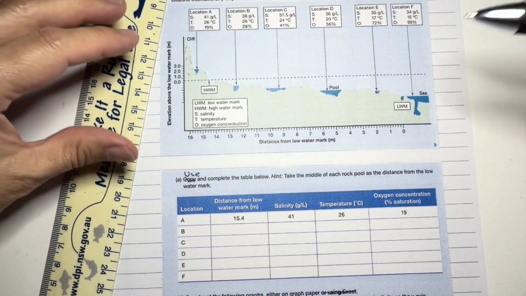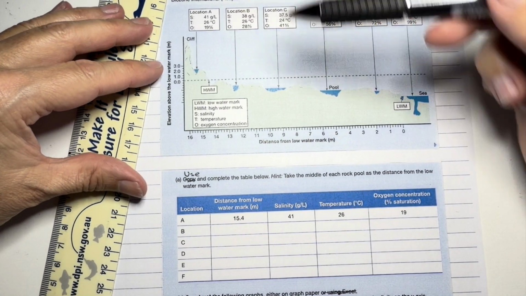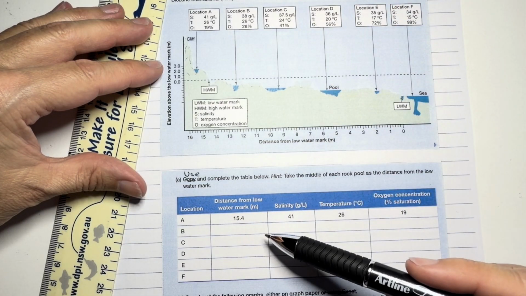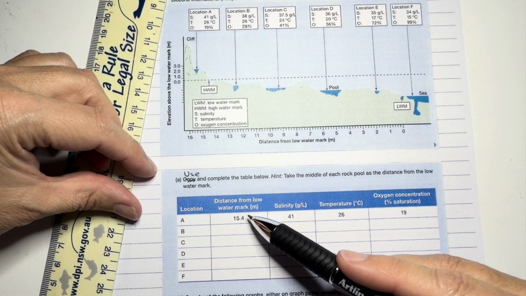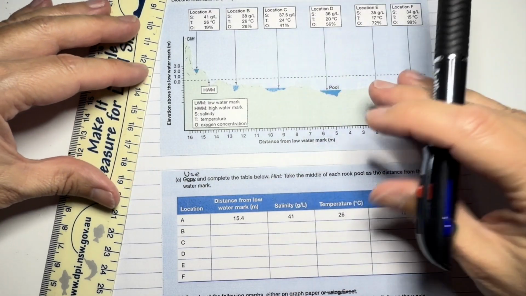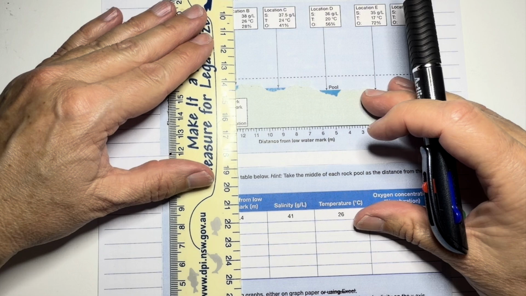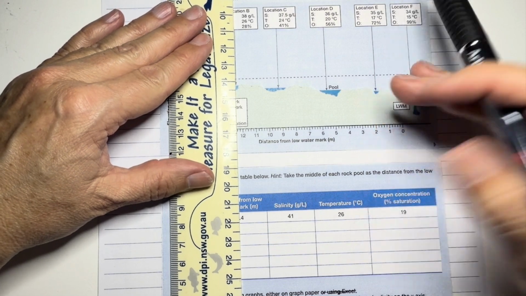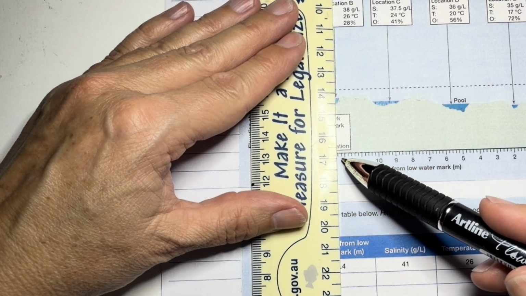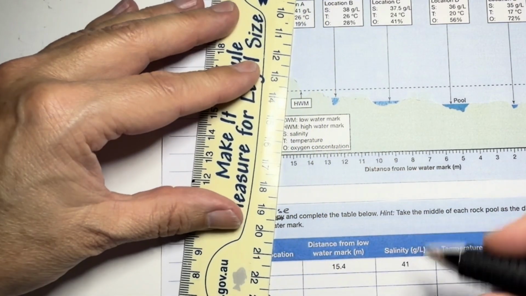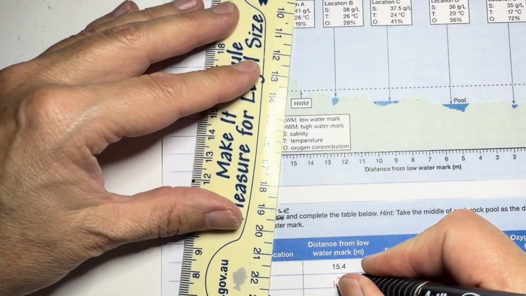We are now going to look at location B and use that data to enter into our table. So distance from the low water mark, we get our ruler and we follow the arrow line down, and we're just past 12 and we are at 12.4. So we write that in.